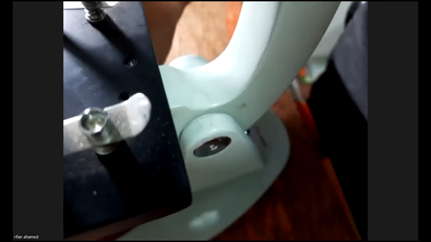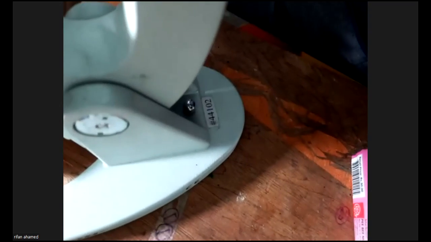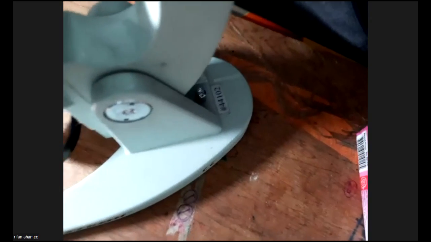I have to first adjust this. Now I think you can see.